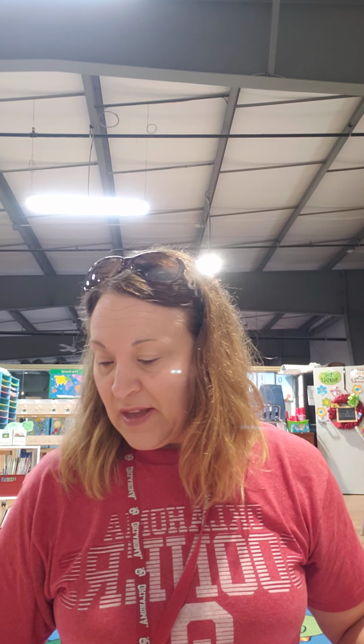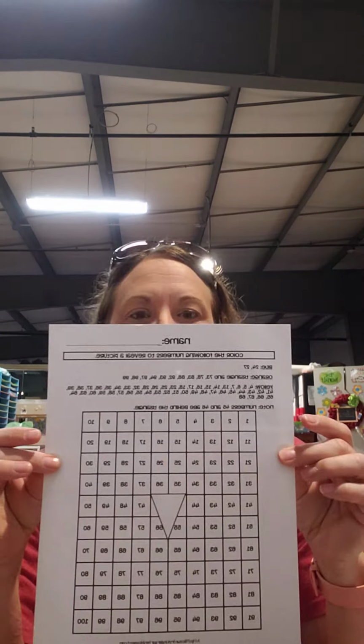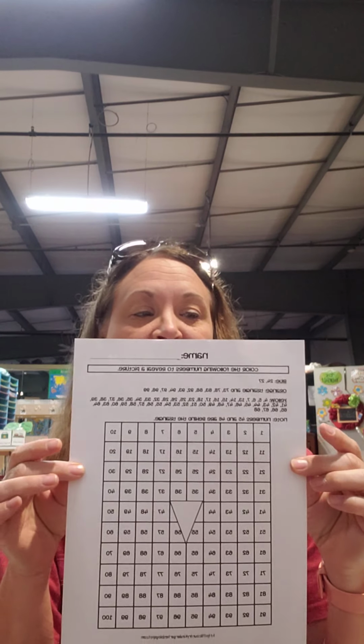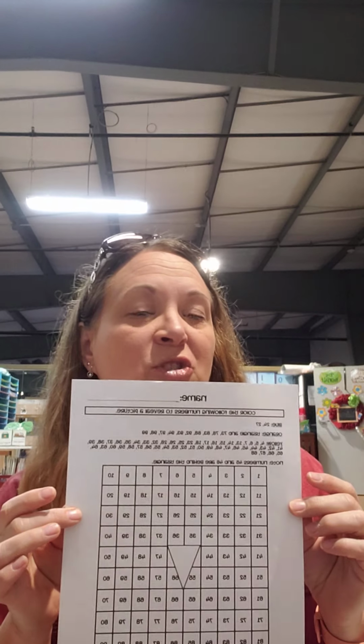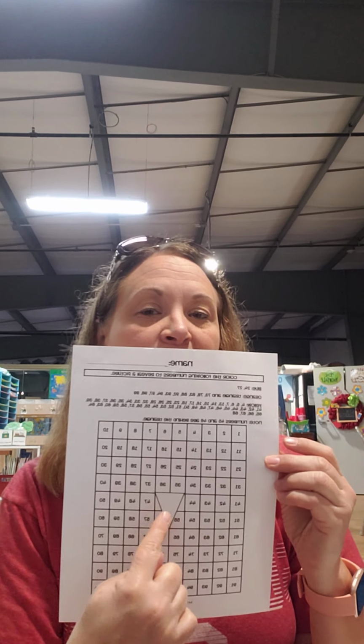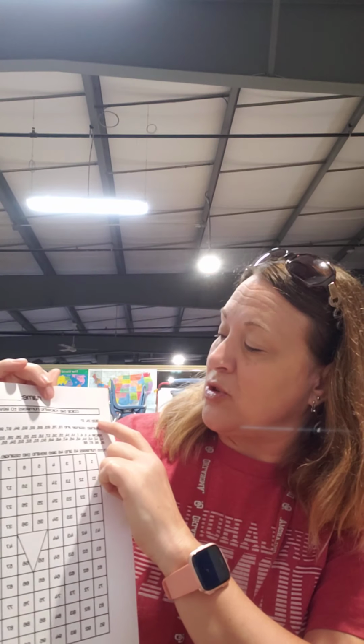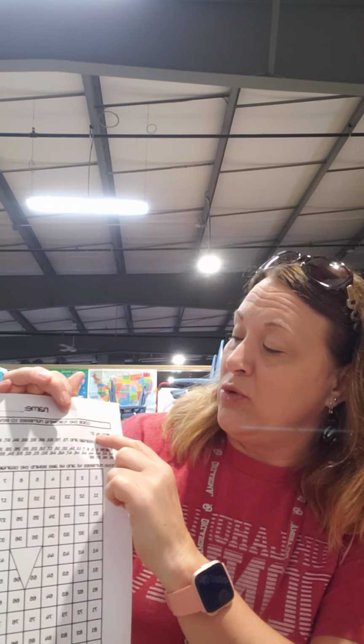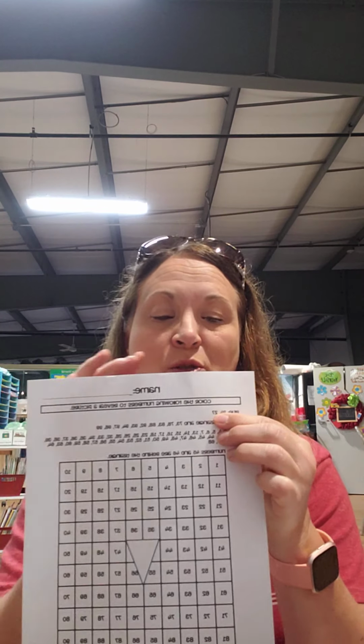So, and then we're going to talk a little bit about in our science chicks. So we have this little mystery picture, which I'm sure you can guess what it's going to be by this, but you just follow the instructions. If it says blue, 24 and 27, that means squares 24 and 27 are the only ones you color blue.